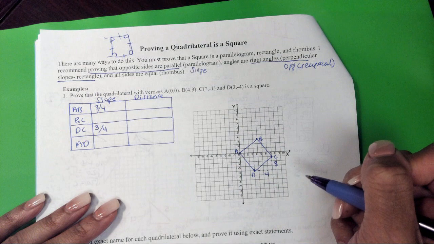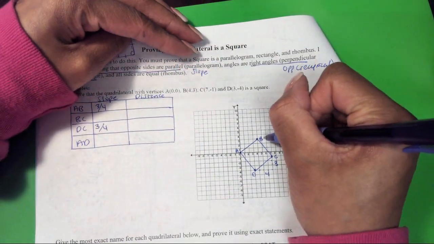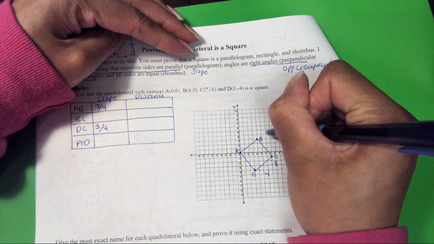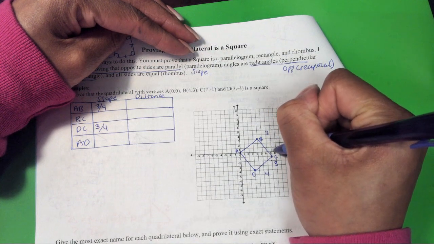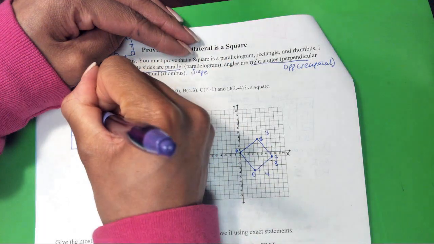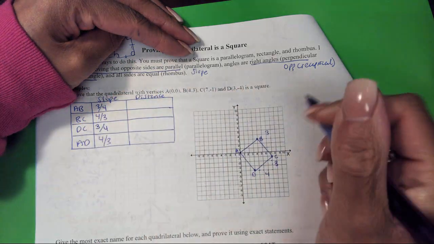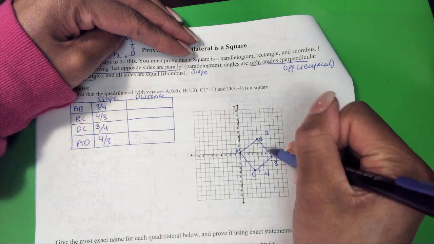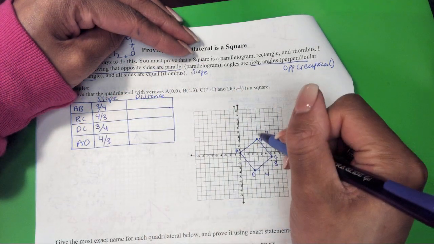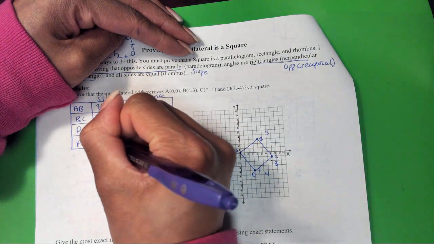Okay, and so let's do the same for BC. So for BC's slope, I went over 1, 2, 3, and I went down 1, 2, 3, 4. So remember, I rise over run, so that's 4 over 3. However, I do have a negative because BC and AD are decreasing. They're going downward in my graph.